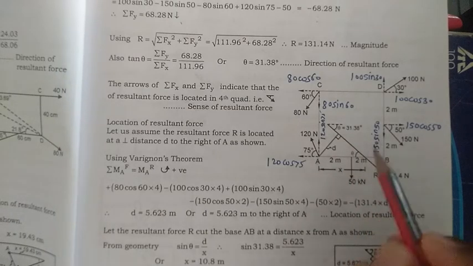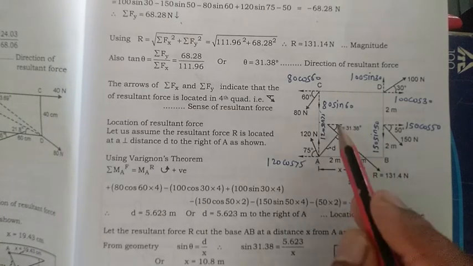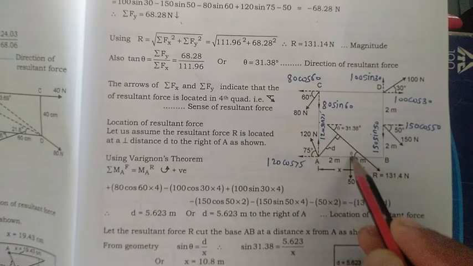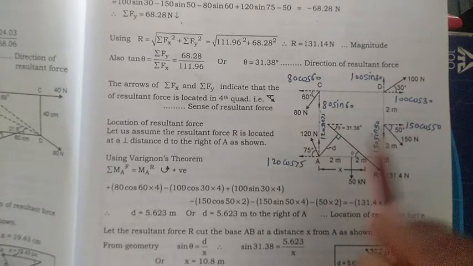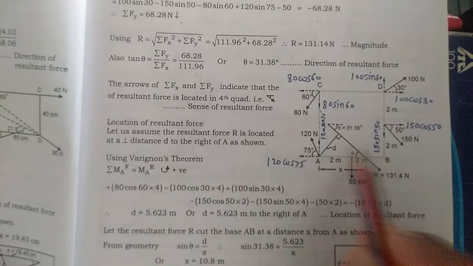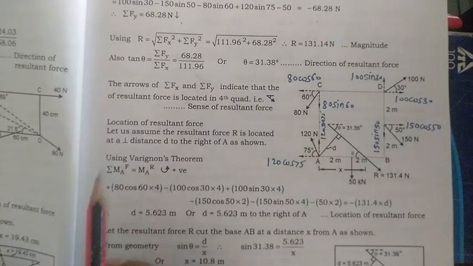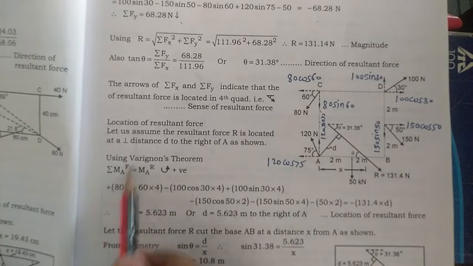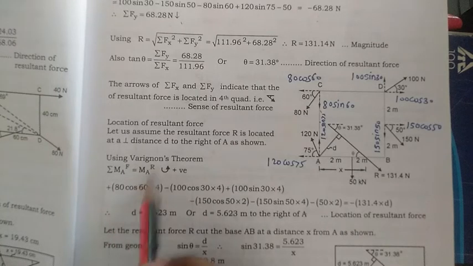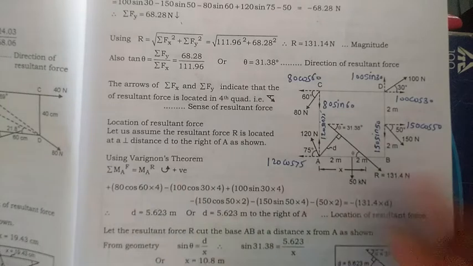31.38. This angle and this angle are the same, you can show this angle here or here, the meaning is the same. Now by using Varignon's theorem we can get this distance. The summation of moments of all the forces about any point equals the moment of the resultant force about the same point. So by using this sign convention we can proceed to the next step.